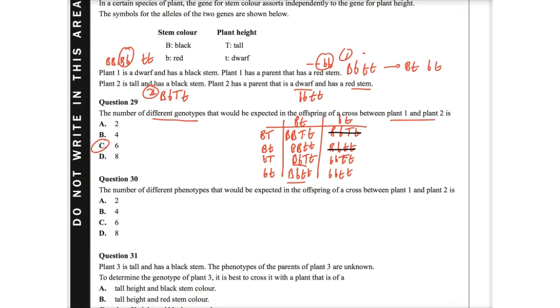From that, we can go down now and do question 30, because it is looking for the number of different phenotypes that would be expected in the offspring of a cross between plant 1 and plant 2. We've already performed the cross. Now all we need to do is extract what those phenotypes are. We've got dominant here, so that's going to be black, and that is going to be tall. So we've got that first combination. We know we've got black dwarf, so that's another different one. We know we've got black tall. I'm not going to repeat that one because we've got another one, so I'll tick that off. We've got black dwarf as well, so we've ticked that off again. And then we go to these ones, which were the same genotype. And then we've got this one, which is red tall and red dwarf. Obviously there's a lot easier way to look at it, but this is the way I've chosen to do it, and that gives us a total of 4, which is B.